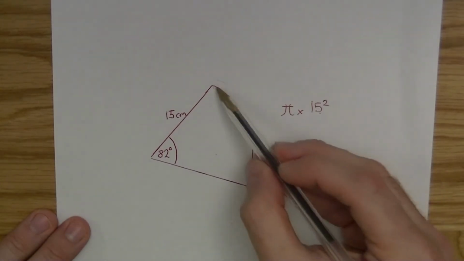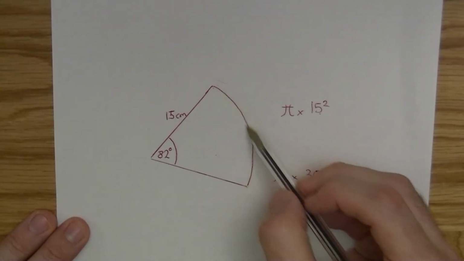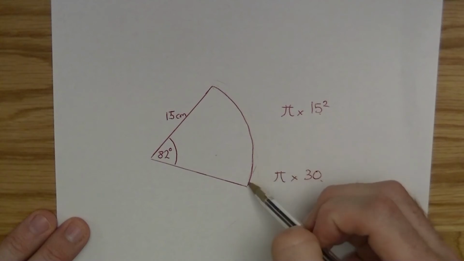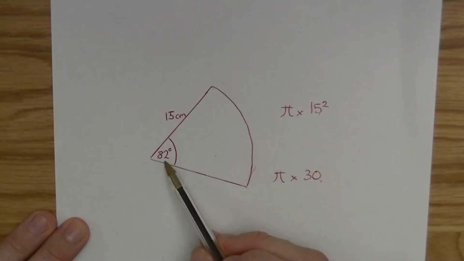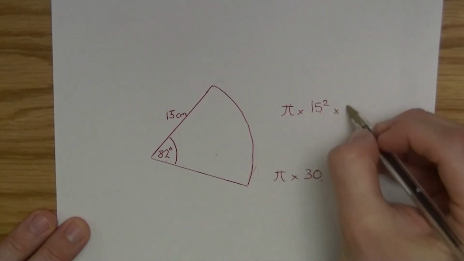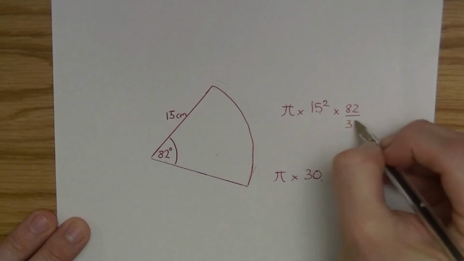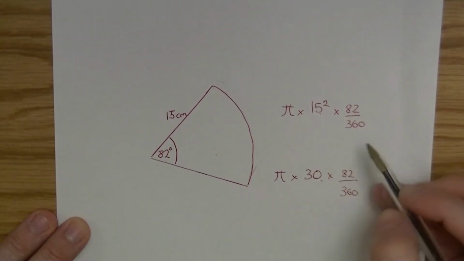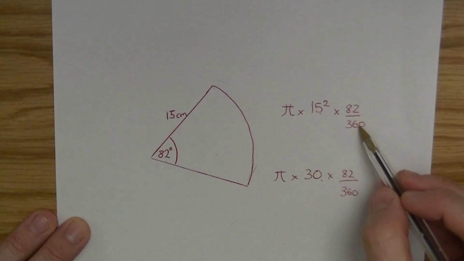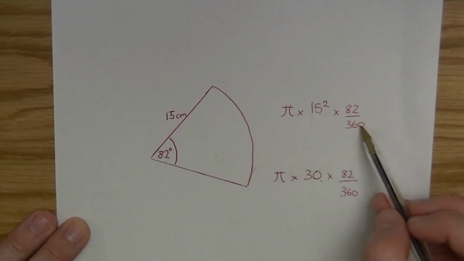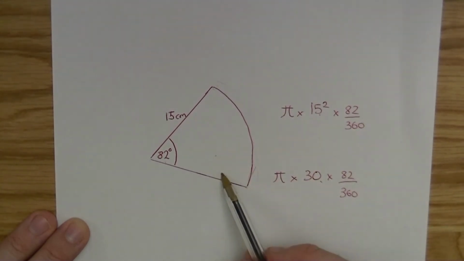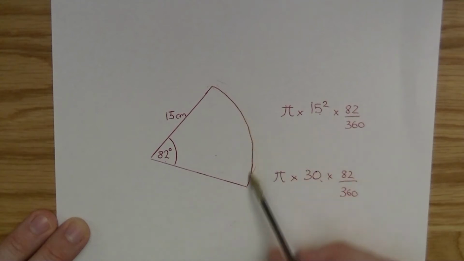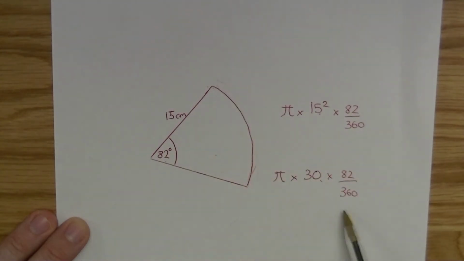However, if you want just this part, then the fraction of the circle we're talking about here is 82 out of 360. So both these can be timesed by that fraction, and in timesing by that fraction, 82 out of 360, I'm finding the area of just this fraction, or I'm finding the length of just this arc rather than the whole circumference.